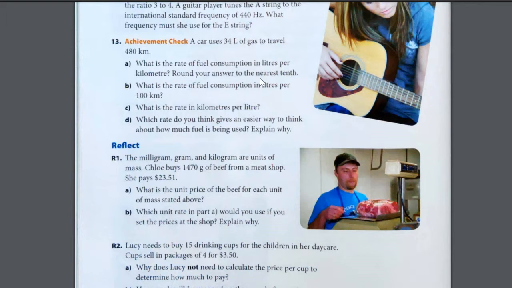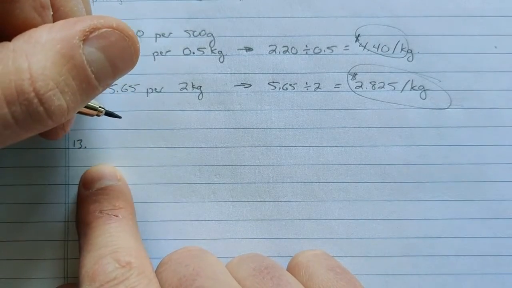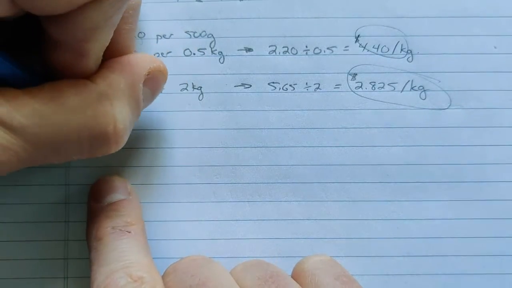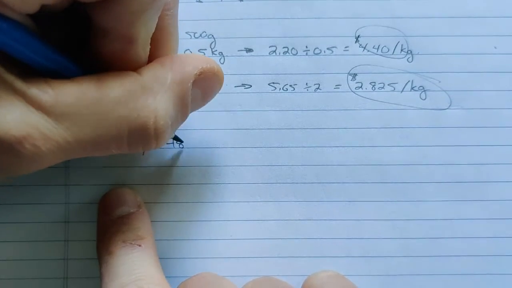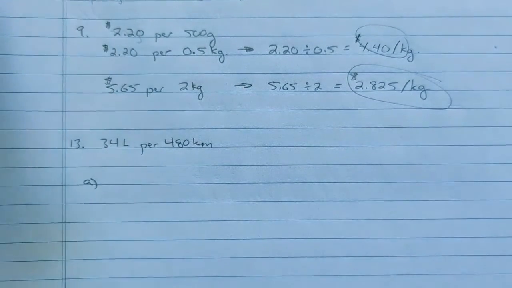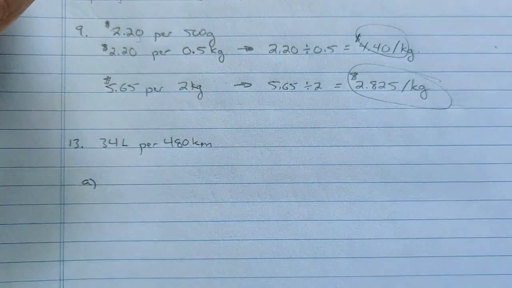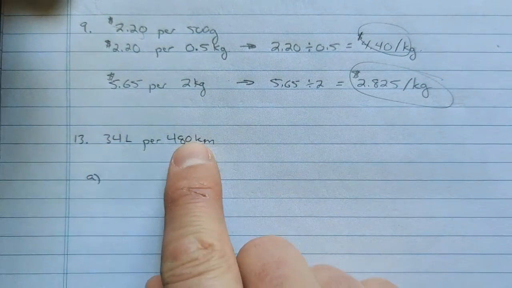So let's take a look at this one here. So number 13, we have 34 liters per 480 kilometers. So A was asking for the liters per kilometer. So simply, we take our liters and divide by the number of kilometers.